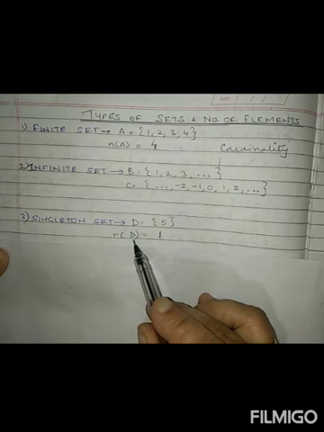In these two sets, this set is continued here and the C set is continued on both the sides. So it is an infinite set. For an infinite set, we cannot write the number of elements.